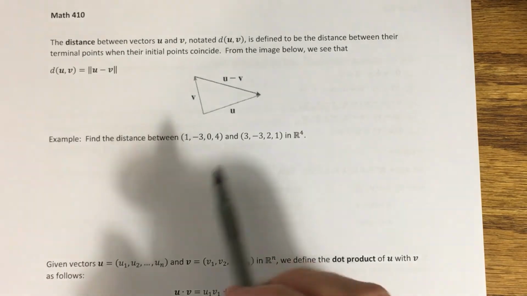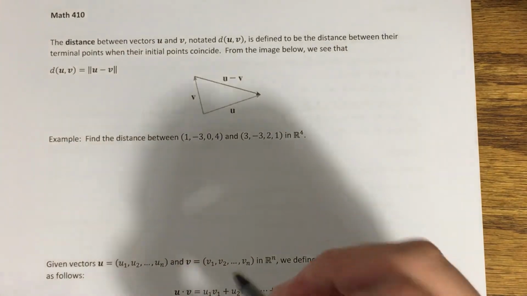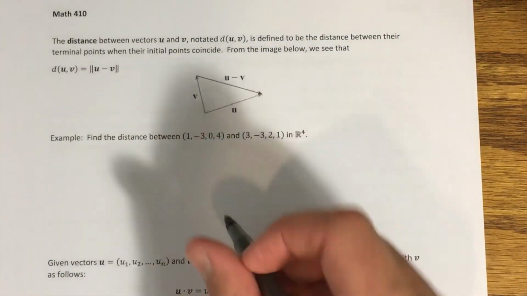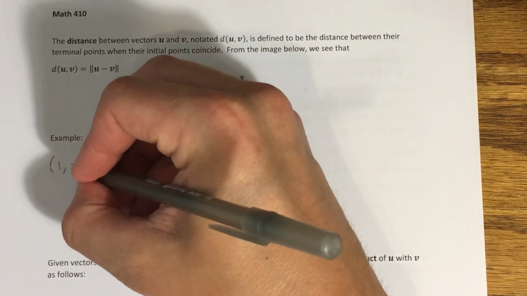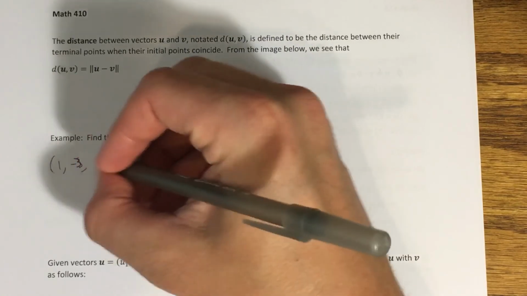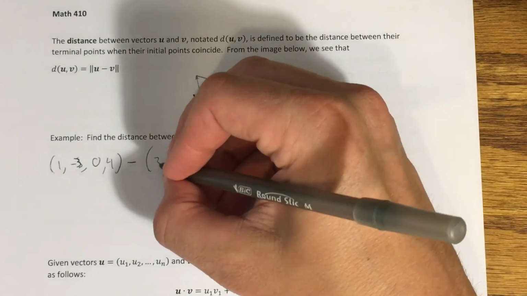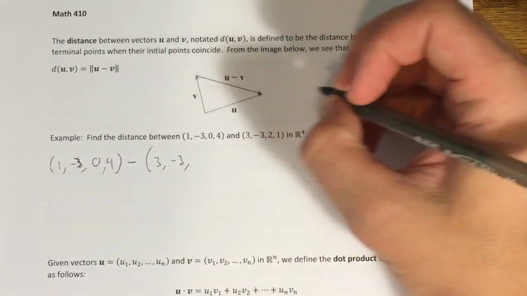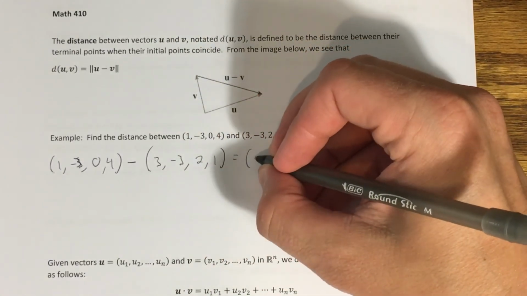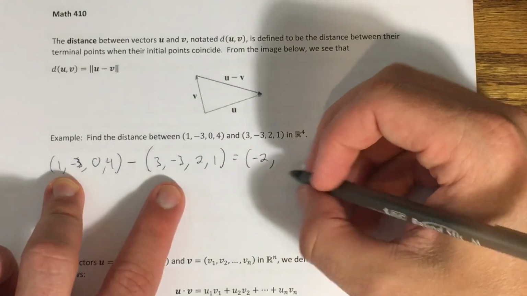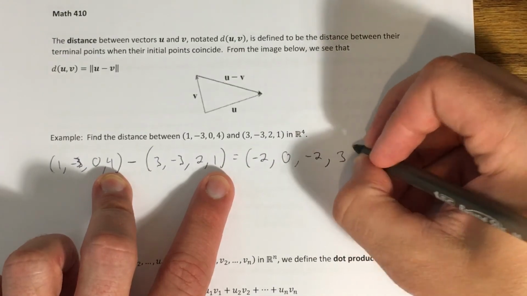Okay, so let's use that in an example. I want to find the distance between these two vectors in R4. So that means I'm looking at the difference between the two vectors. So (1, -3, 0, 4) minus (3, -3, 2, 1) is equal to 1 minus 3 is -2. -3 minus -3 is 0. 0 minus 2 is -2. 4 minus 1 is 3.